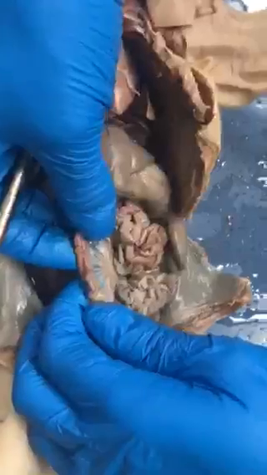Yes, I'm sure there is. All those lines are blood vessels and nerves. So there's probably some loose connective tissue in between them. But the layers on the outside are visceral peritoneum.